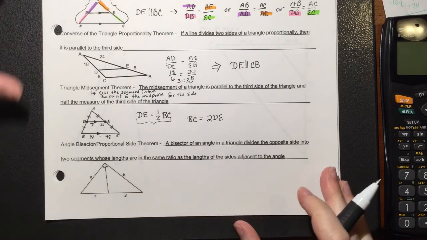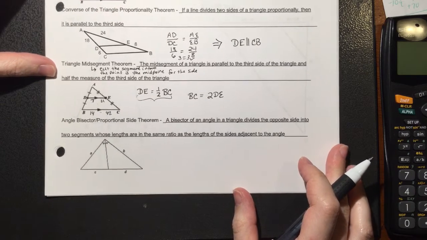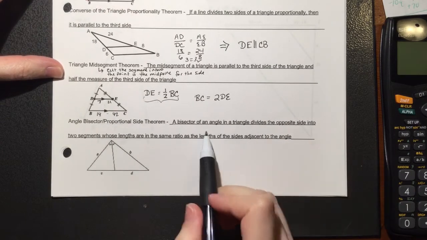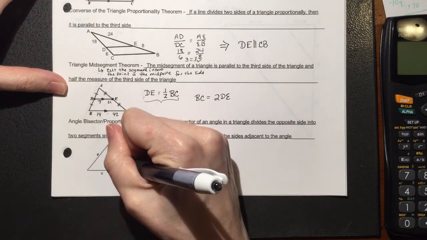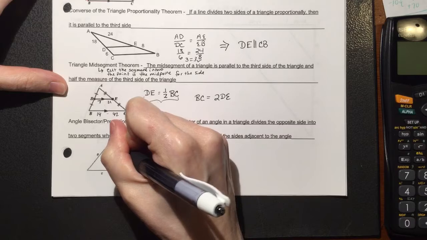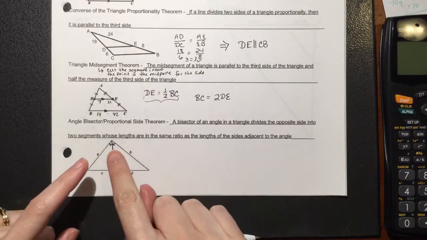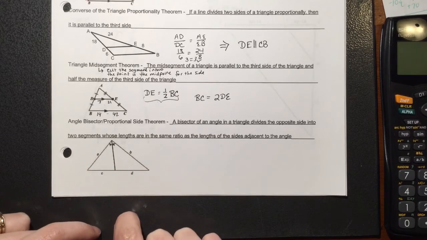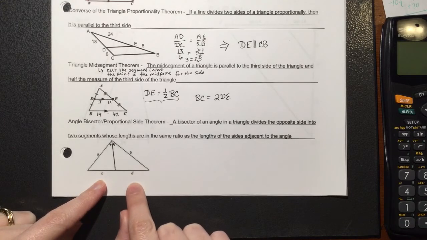And then the last one we have is the angle bisector proportional side theorem. With that, we're looking at a bisector of an angle. So there's the angle right there, and then it's going right through there. We know it bisects it because it cuts it into two equal parts. Now the mistake that people always make with this problem is that they assume these two are equal. They are not equal. They can be, but the majority of the time they are not going to be equal. So keep an eye out for that.